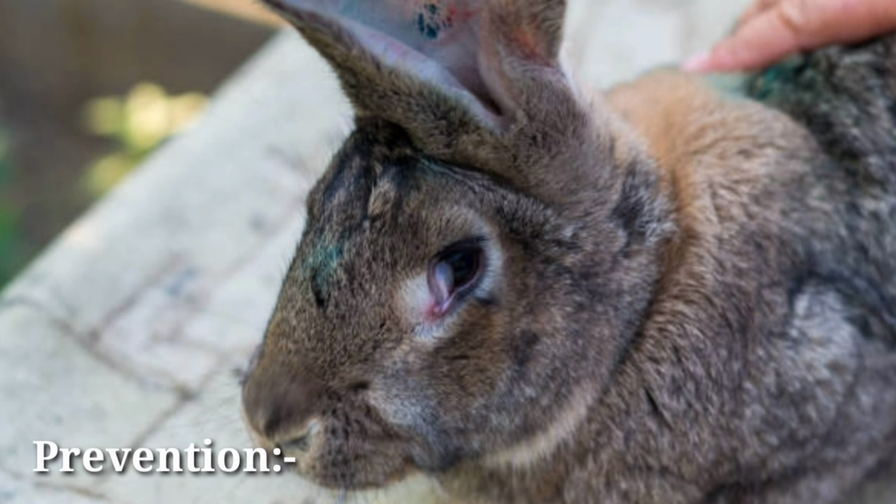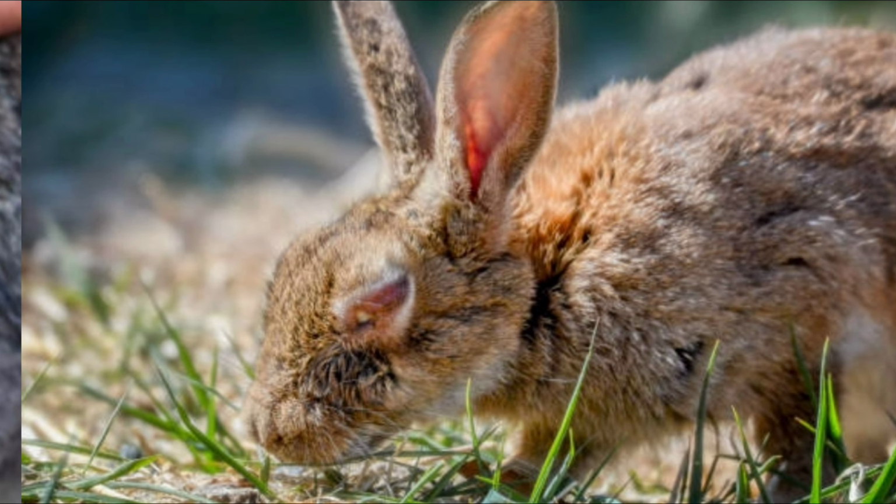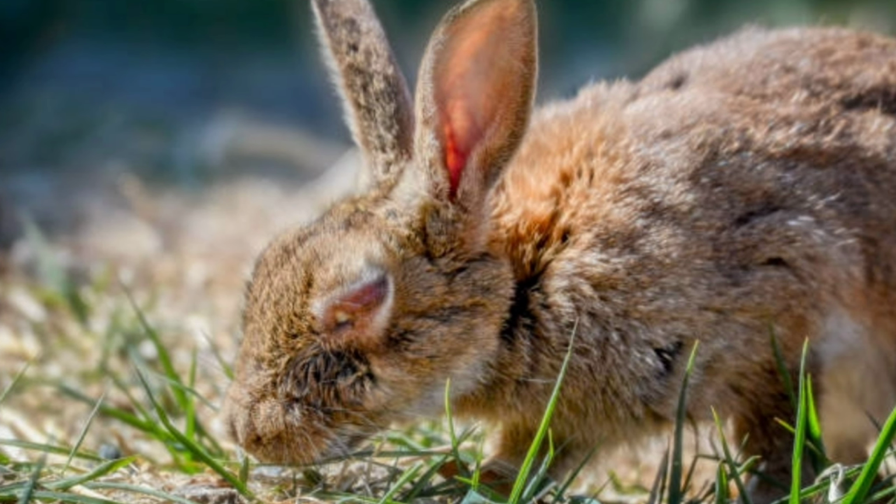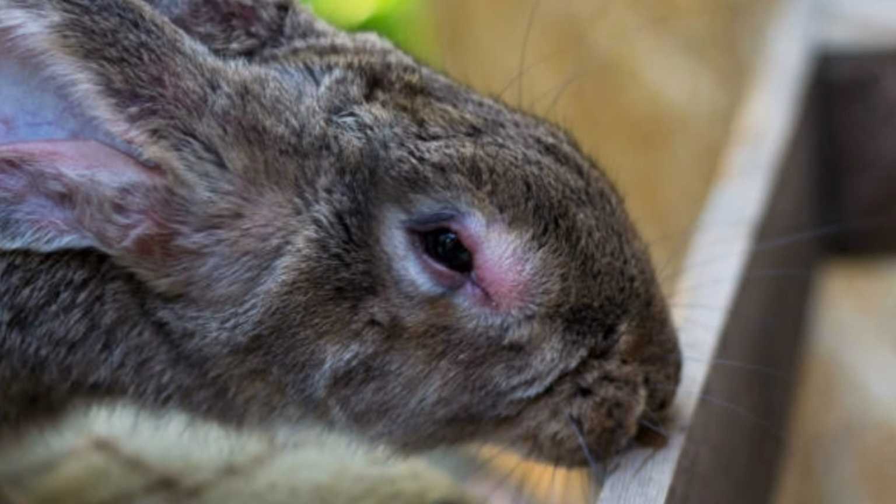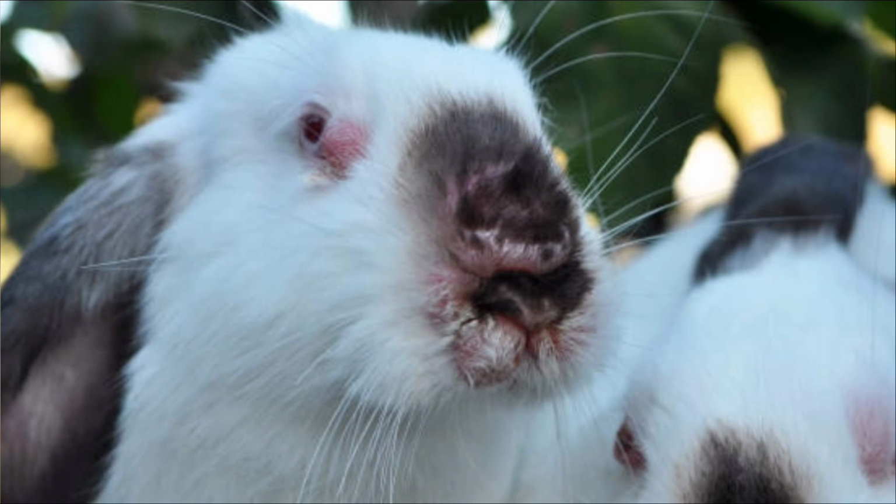Now, the prevention. Unfortunately, there is no vaccination available. Invest in a mosquito-proof rabbit hutch or bring your rabbit inside at dawn and dusk when mosquito levels are higher. Flea control can help, and when introducing new rabbits, keep them isolated for at least 2 weeks.